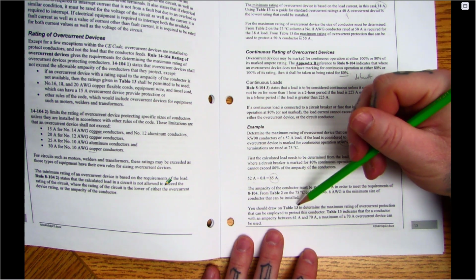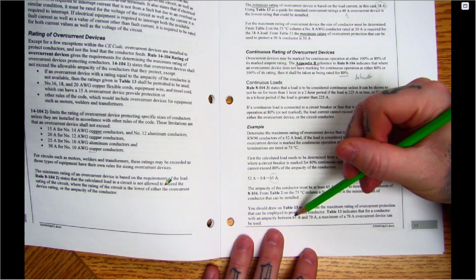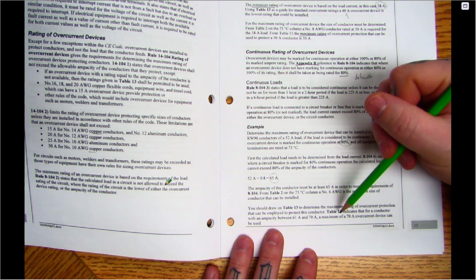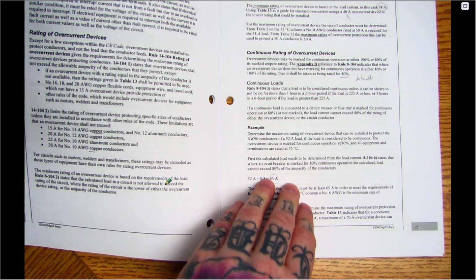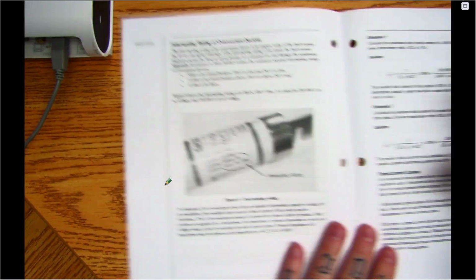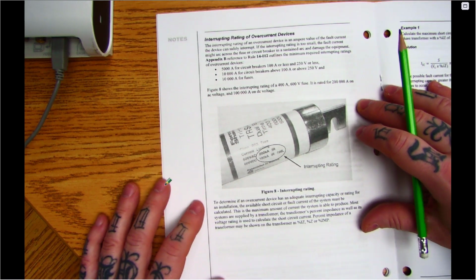Again, we go to Table 13, and it says that anything between 61 and 70 amps, we're going to put a 70 amp overcurrent device on. Okay, so Table 13 is our go-to again for sizing our overcurrent device. That's regardless of breakers or fuses.